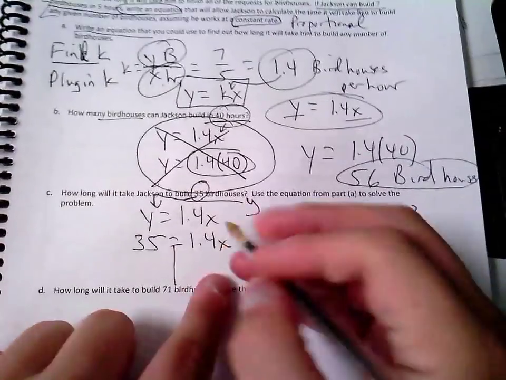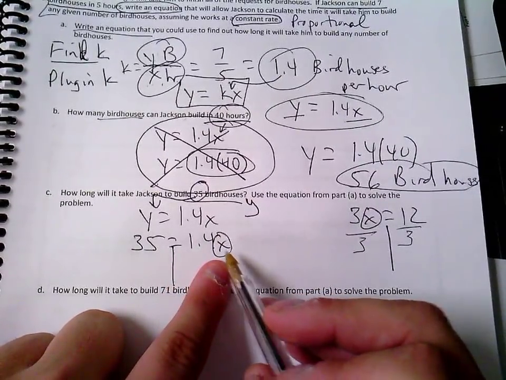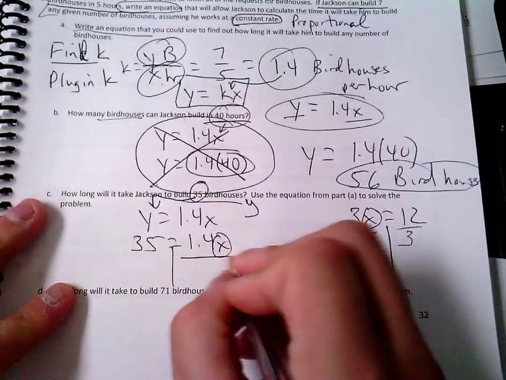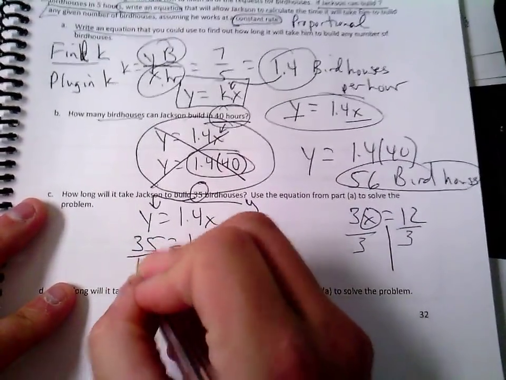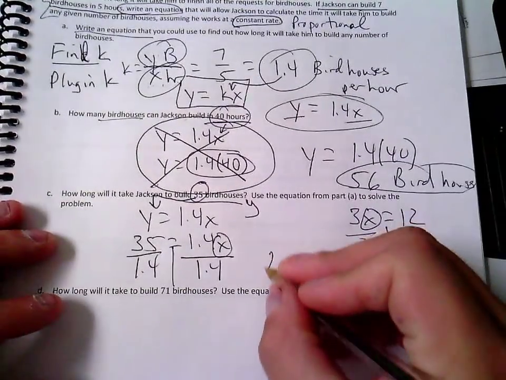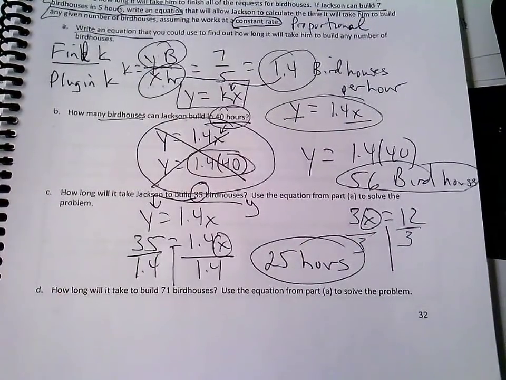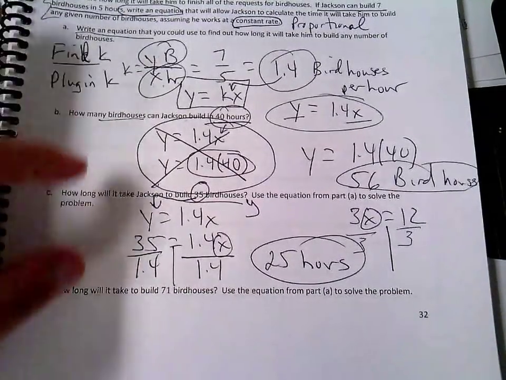All right, well, look at this as reverse order. Here's my variable, 1.4 times x. To get rid of the 1.4, we have to undo it, so divide by 1.4. So then we take 35, divide by 1.4, and we get 25 hours it would take to build 35 birdhouses. Okay. All right, and just because that one's different, this one's fairly easy, but this one's a little bit different.